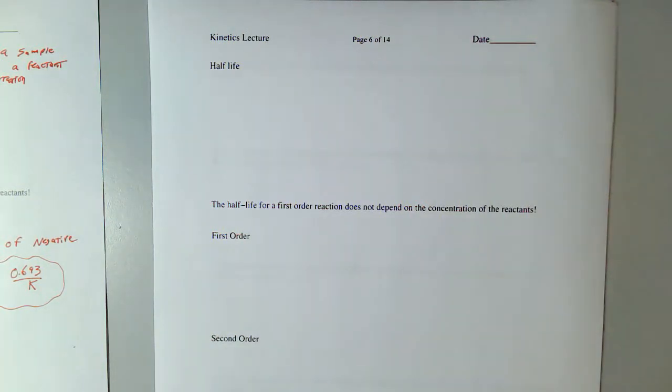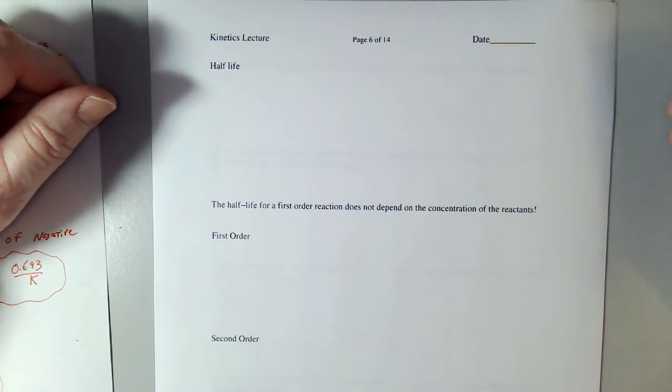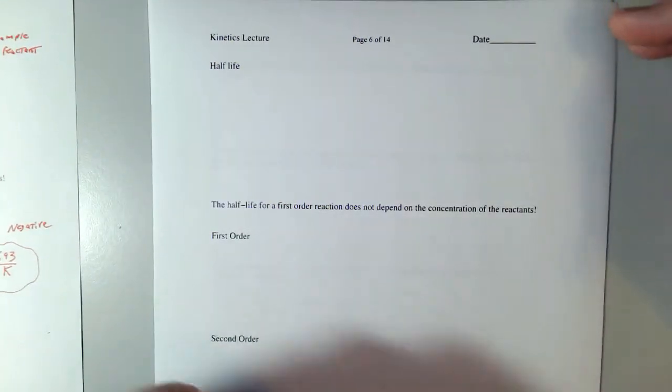Hey everyone, Morgan here. So we're going to be talking about half-life today, and we're going to actually do some algebra to prove the formulas that were presented to you on page number 5.